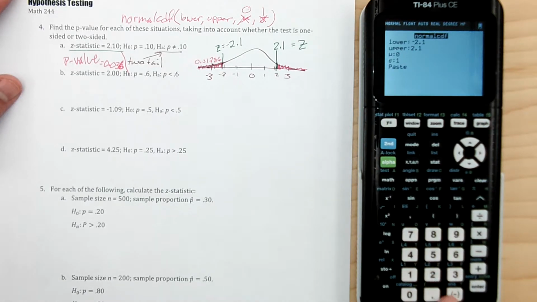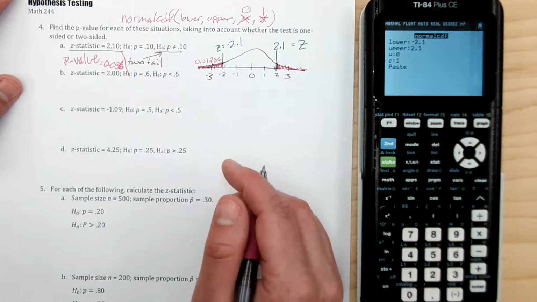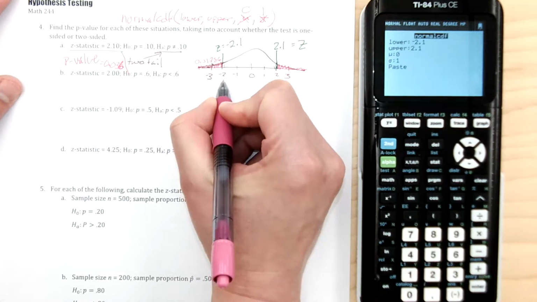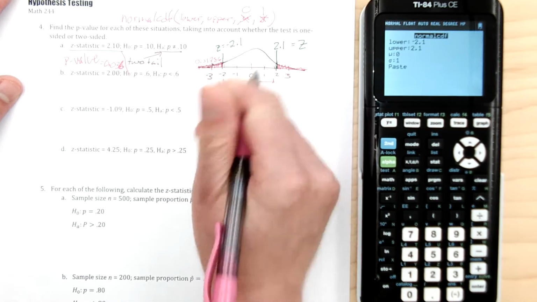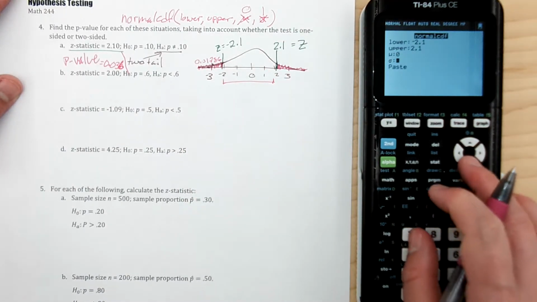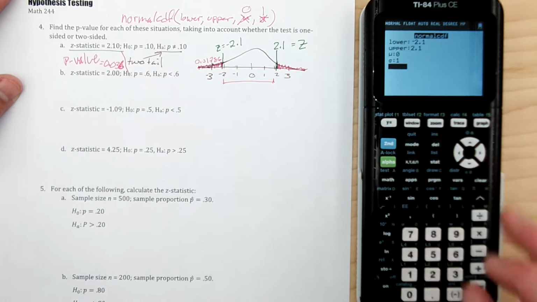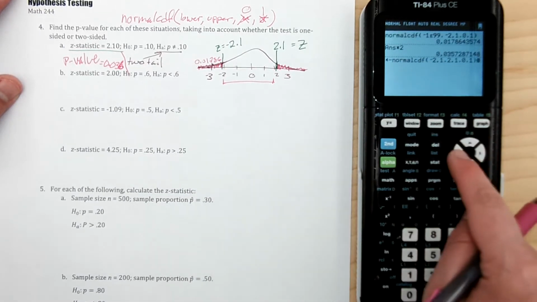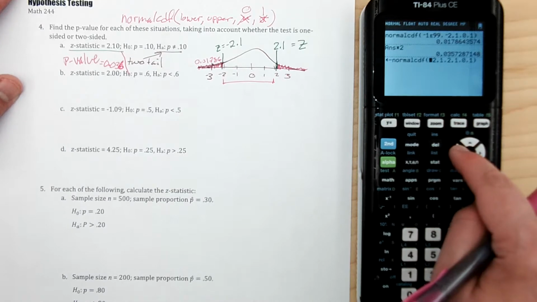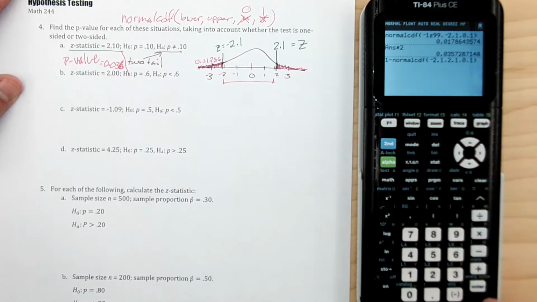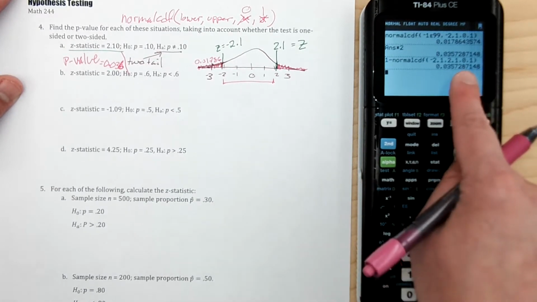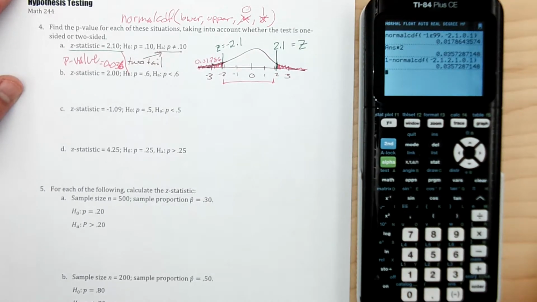Make sure you're using the negative sign and not the minus sign. If you use the minus sign, it'll give you a syntax error. And so again, what I'm doing is I'm finding this area in here, centered at 0 with a deviation of 1. And look, at the beginning, I subtracted it from 1, and we'll hit enter, and I get the same number back because it's the same thing. So that's for a two-tail.